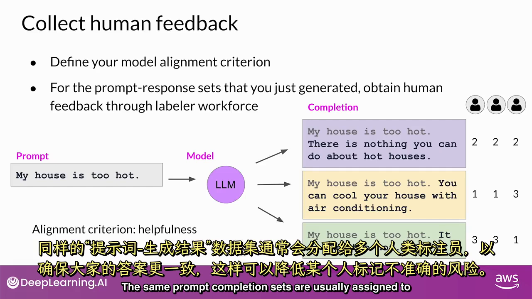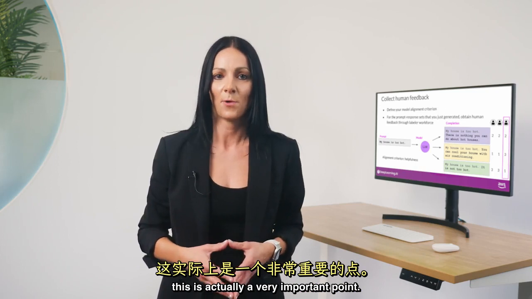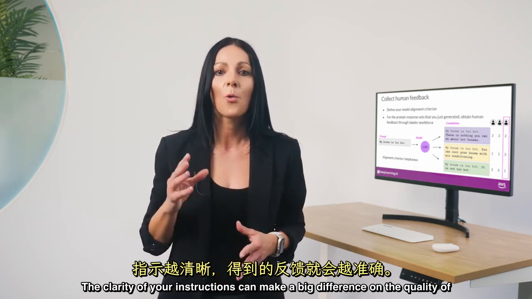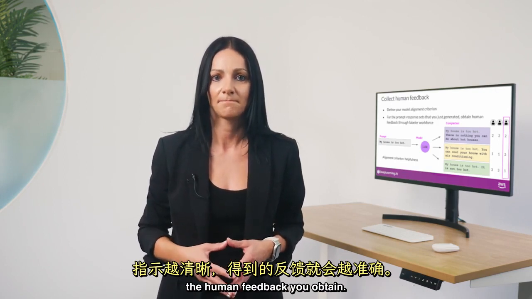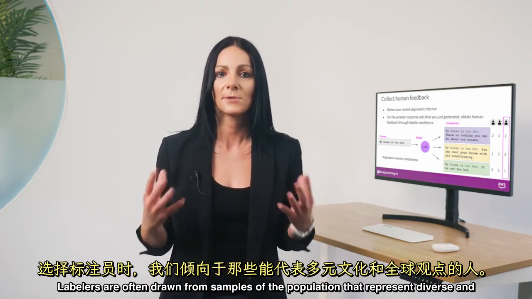The same prompt completion sets are usually assigned to multiple human labelers to establish consensus and minimize the impact of poor labelers in the group. Like the third labeler here, whose responses disagree with the others and may indicate that they misunderstood the instructions. This is actually a very important point. The clarity of your instructions can make a big difference on the quality of the human feedback you obtain. Labelers are often drawn from samples of the population that represent diverse and global thinking.